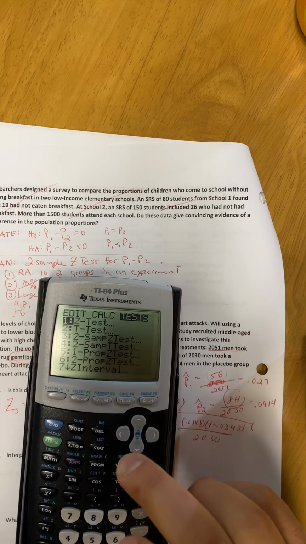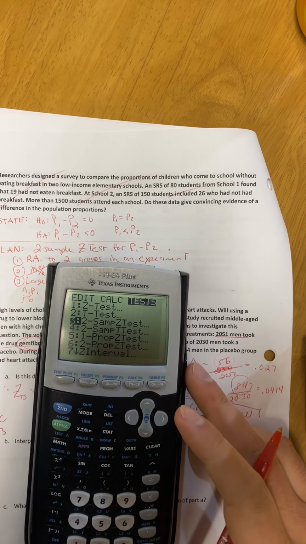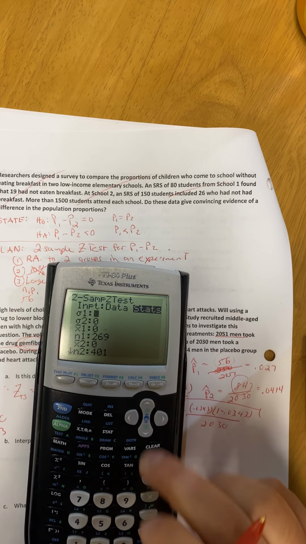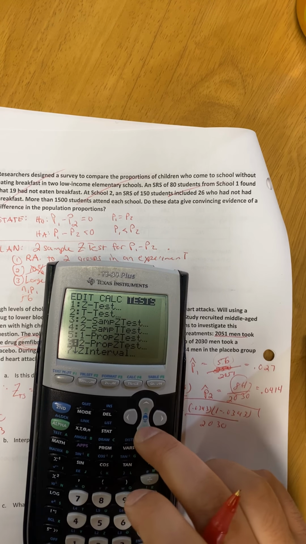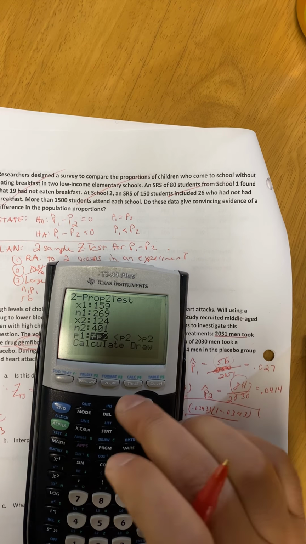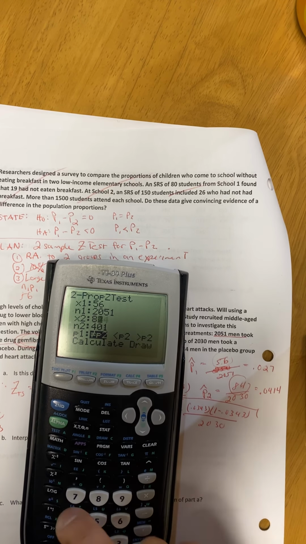All right, calculator, stat test, 2-sample z-test. Let me just got to put the data in. No, stat test, 2-prop z-test, 2 proportions, 56, 2051.